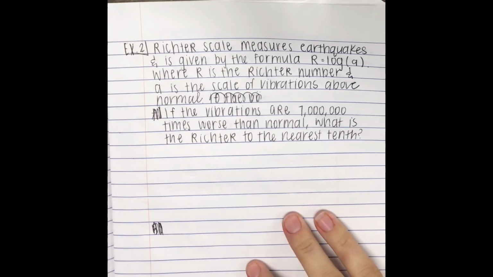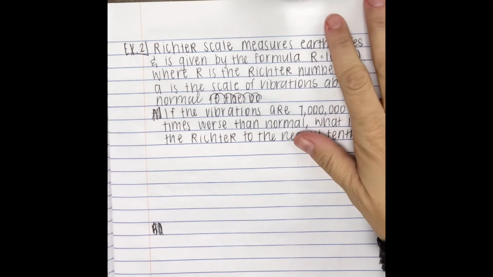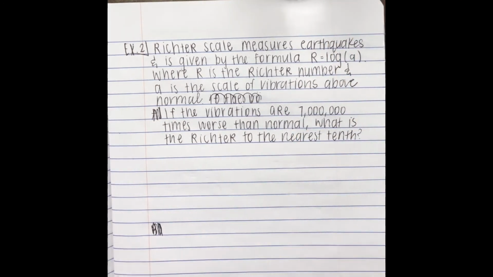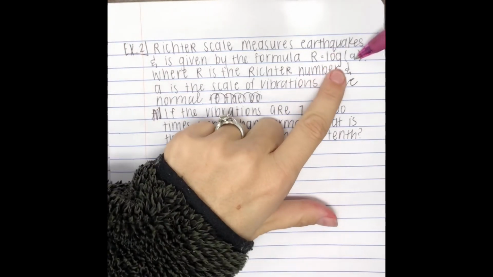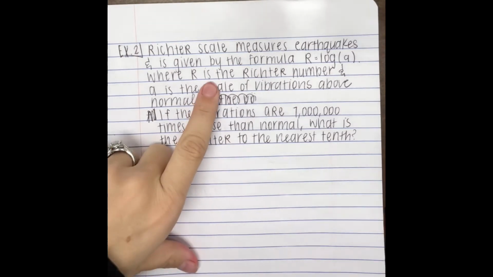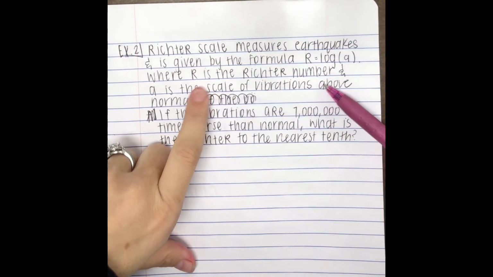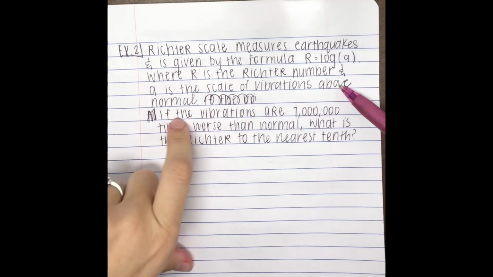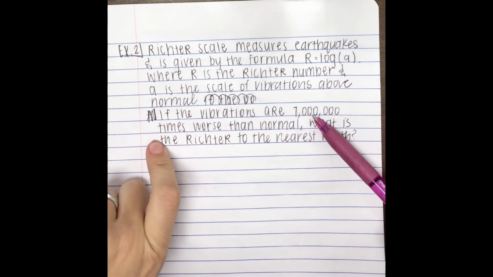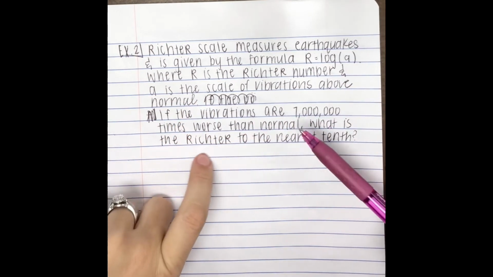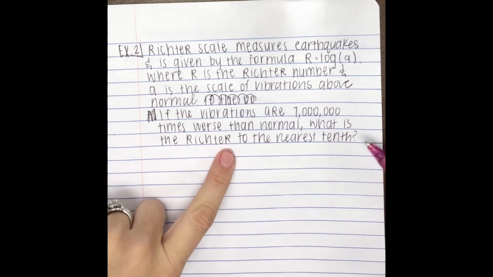All right, our last example for applications of logarithms. The Richter scale measures earthquakes, and it's given by the formula R equals log of A. R is your Richter number, and A is the scale of vibrations above normal. If the vibrations are 7 million times worse than normal, what is the Richter number to the nearest tenth?